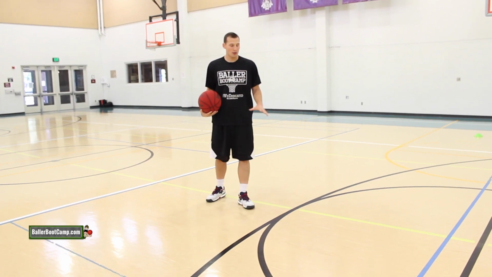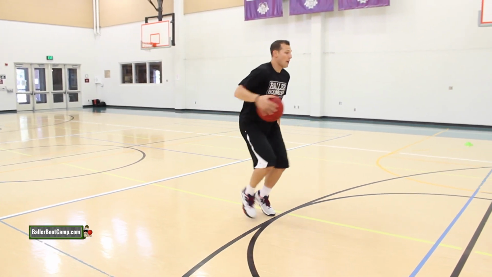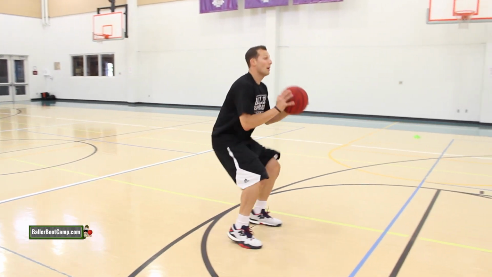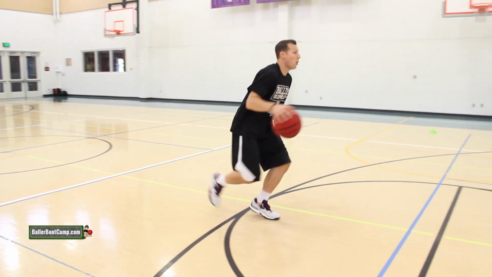Okay, so the next way that you're gonna use the through the legs dribble is to stop. Okay, so if I'm going full speed and I wanna stop, I can actually just slam on the brakes and do like a jump stop basically. Like I'm coming into here and dribble the ball through my legs. So here's what it looks like, slow motion.